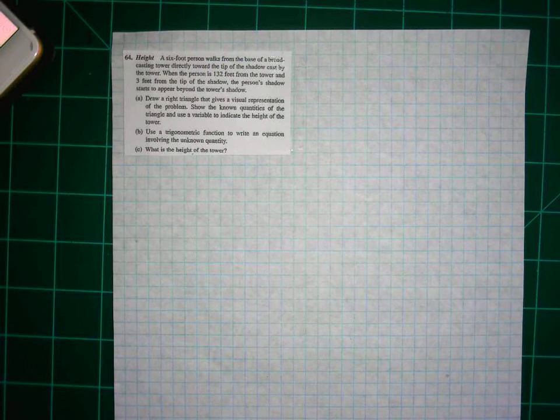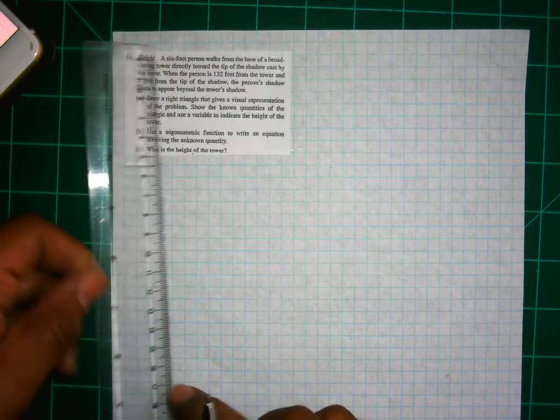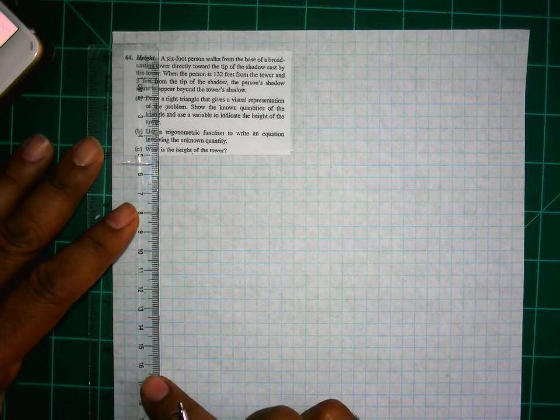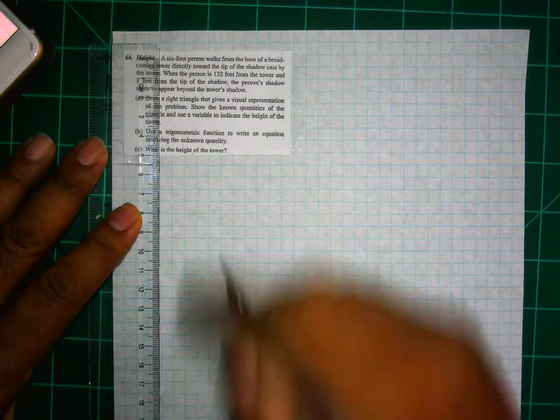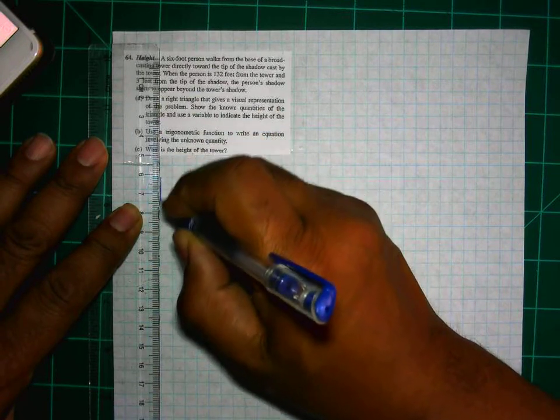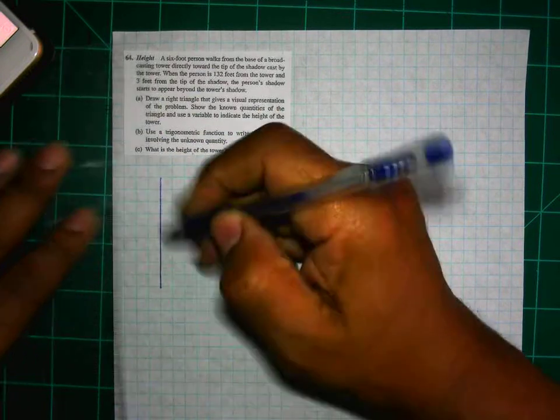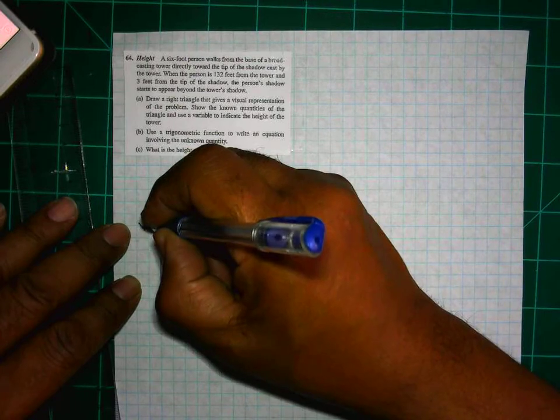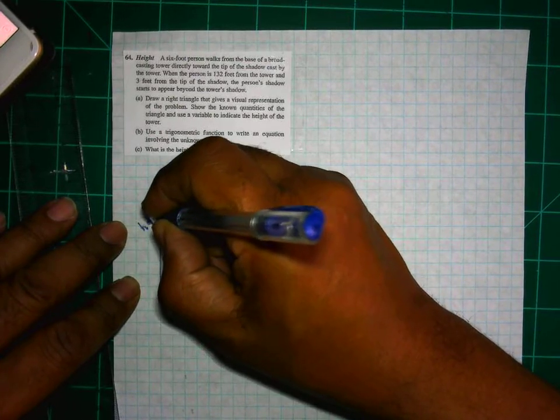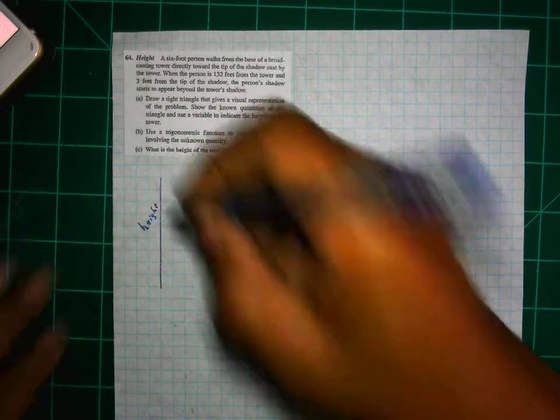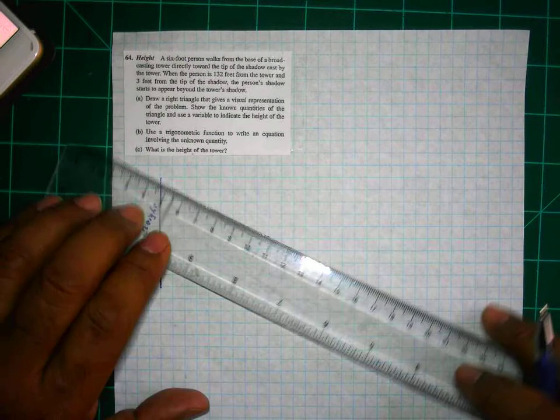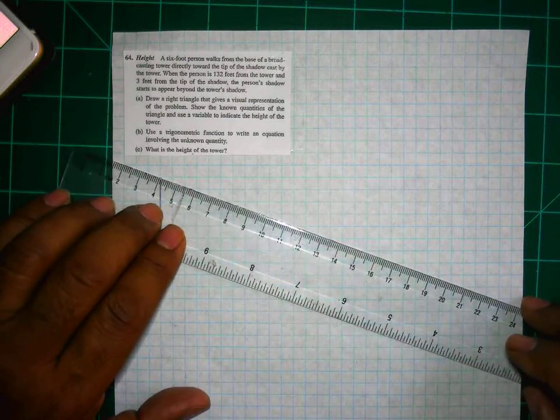Now if you read this, we're really talking about two different triangles here. So let's draw the one with the tower first. I will use a different color for that, so I'm going to represent that with this blue here. So this is the height of the tower, and this will be the shadow that the tower casts.